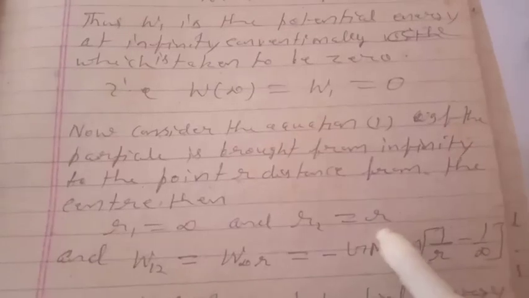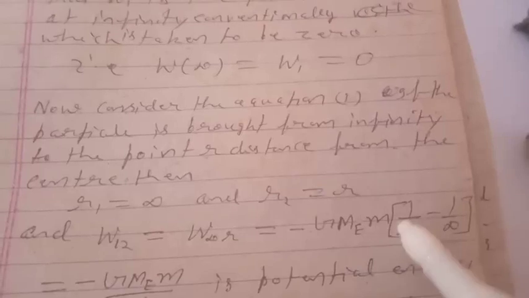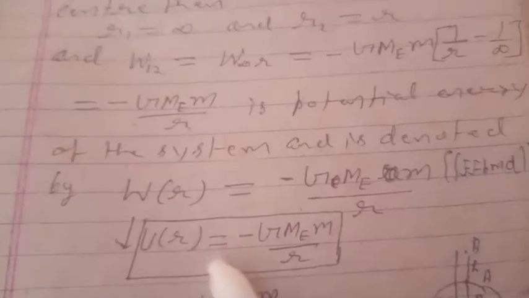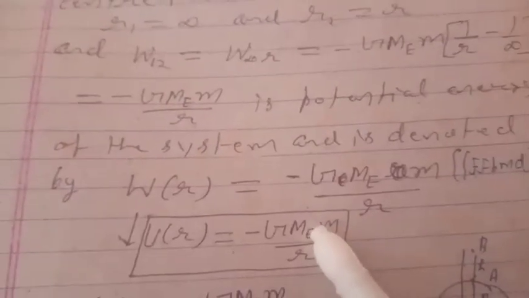Now consider equation 1. If the particle is brought from infinity to the point at distance r from the center, then r1 equals infinity and r2 equals r. W12 equals W(infinity, r) equals minus G Me m times (1 by r minus 1 by infinity), equals minus G Me m by r. This is the potential energy of the system and is denoted by W(r) equals minus G Me m by r. It is also written as U(r) equals minus G Me m by r. That is, it represents the potential energy of a mass m with the Earth system.